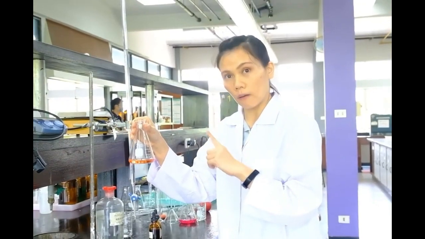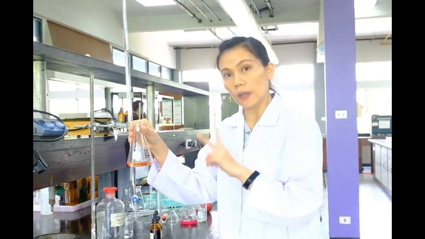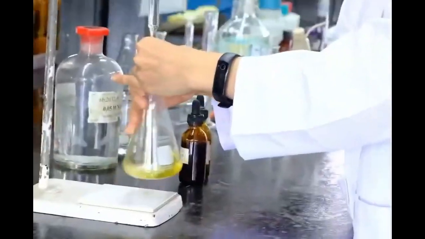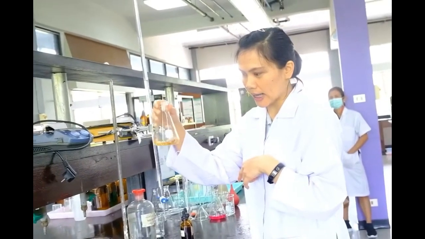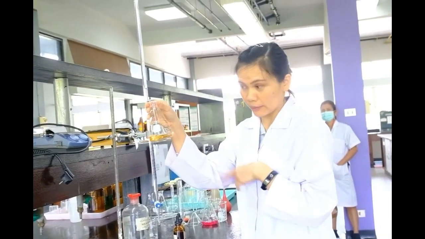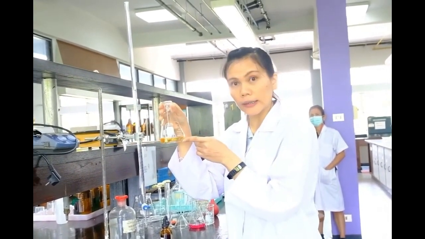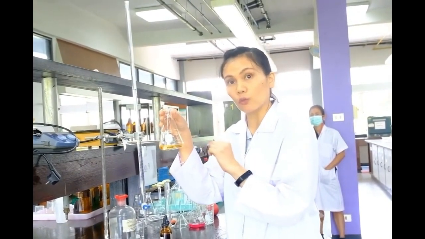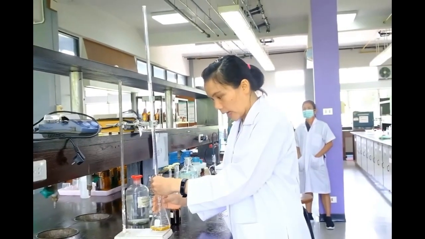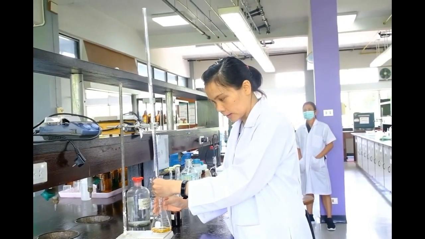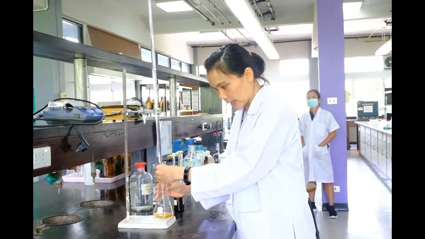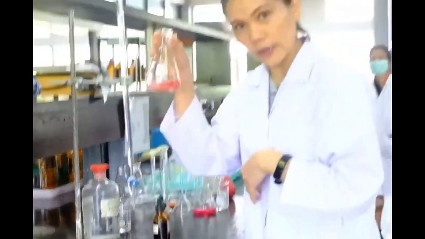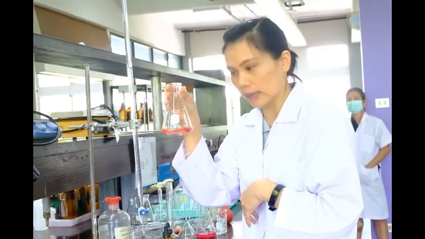Then continue titrating until you reach the second endpoint, which is the original orange color. After that, you will regain the orange solution. This is the second endpoint. Students should record the volume at both endpoints. If students continue titrating, they will exceed the endpoint and will obtain a red solution. This indicates that the solution has exceeded the endpoint.